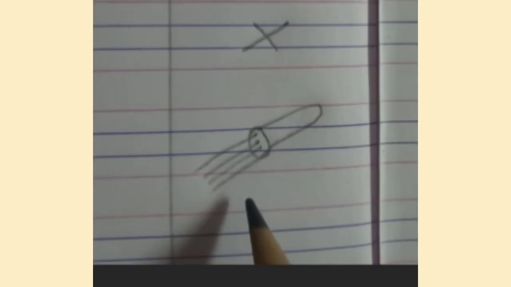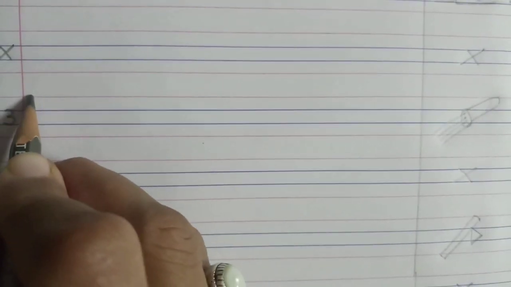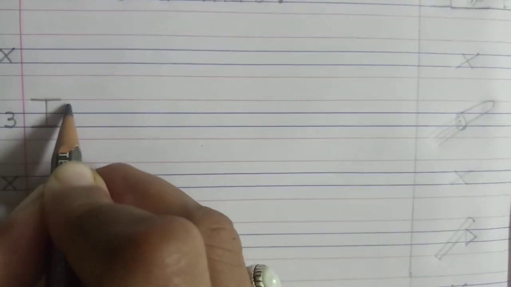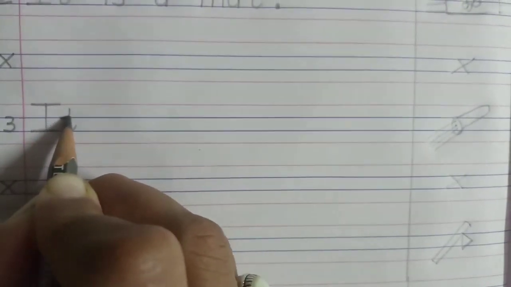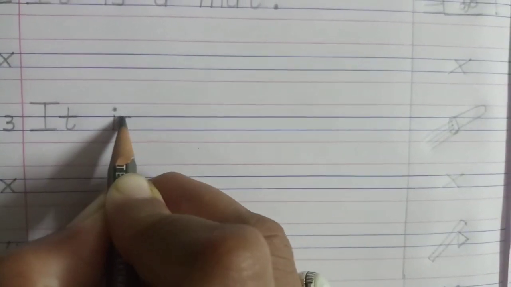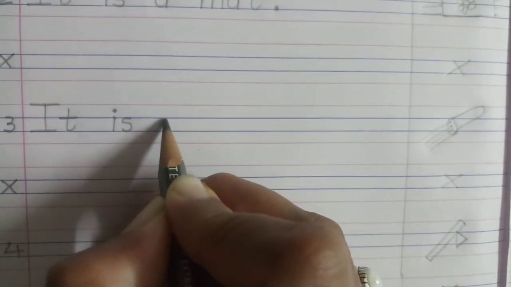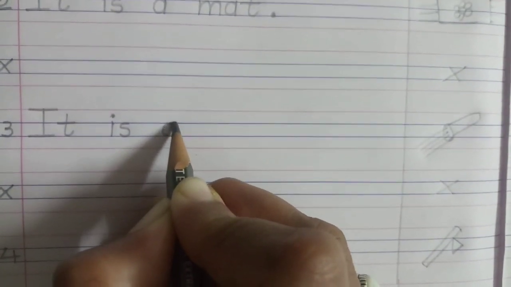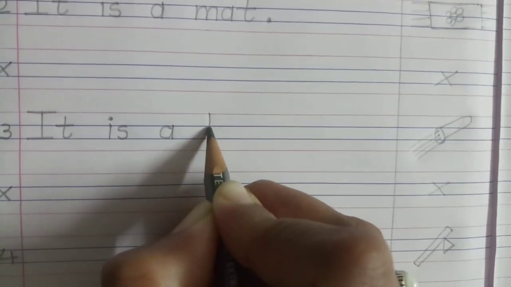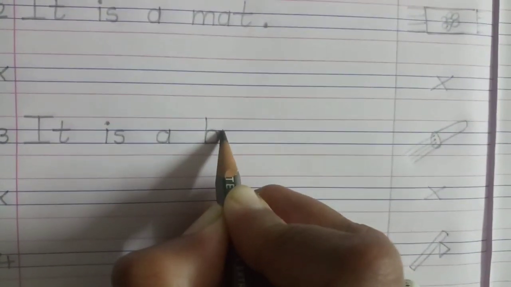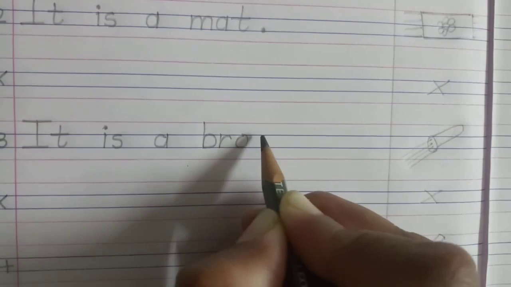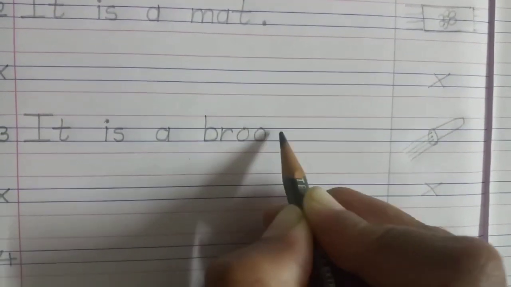Next image is of a broom. So the sentence is: I capital, small t, I-S, is, one finger space, a, one finger space, broom, B-R-O-O-M.